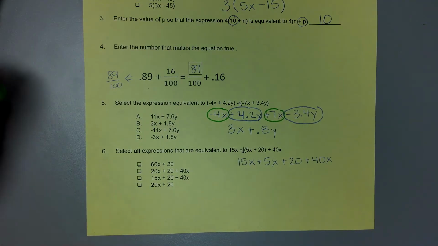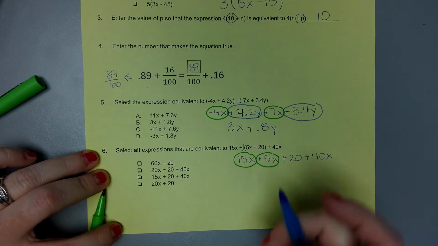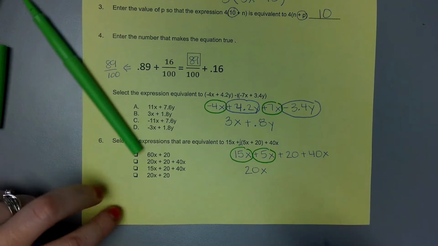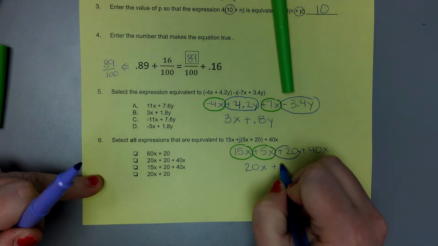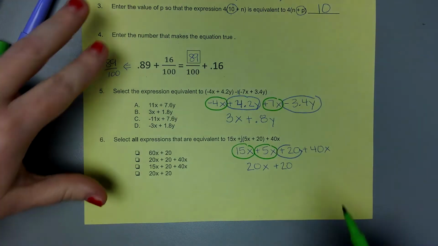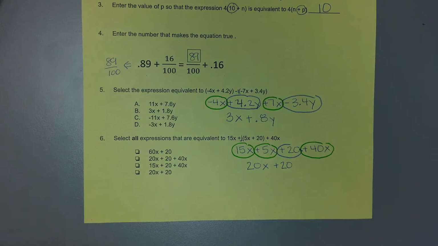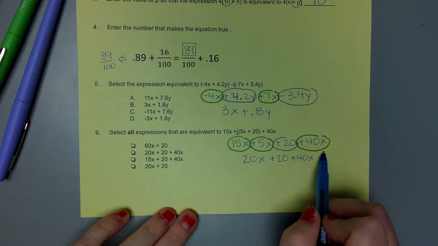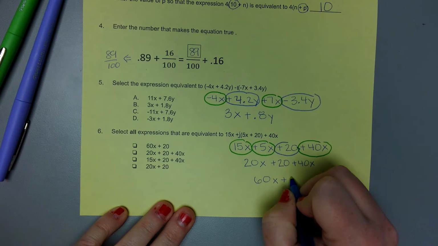If I start by combining my like terms, I have 15x plus 5x gives me 20x plus 20. And I didn't catch this, 40x. So we could say plus 40x. But to actually combine all my like terms, I would have 60x plus 20.